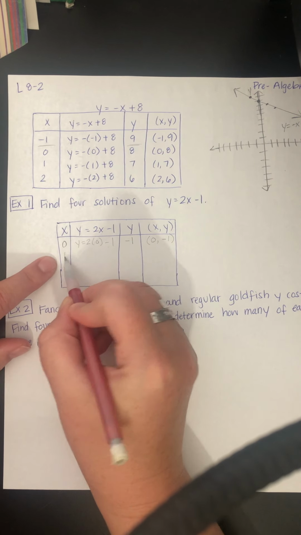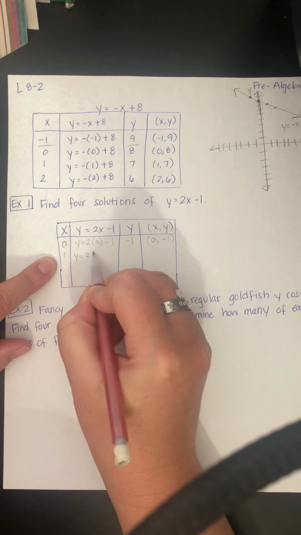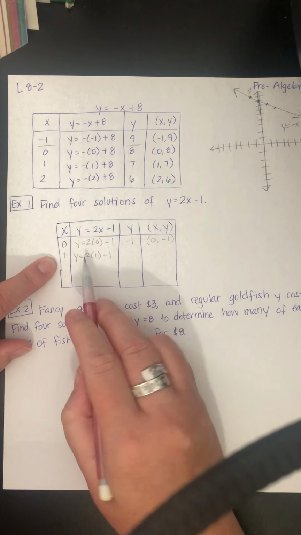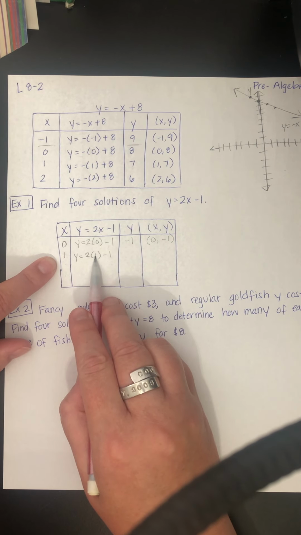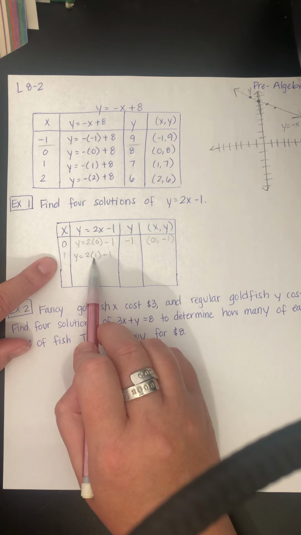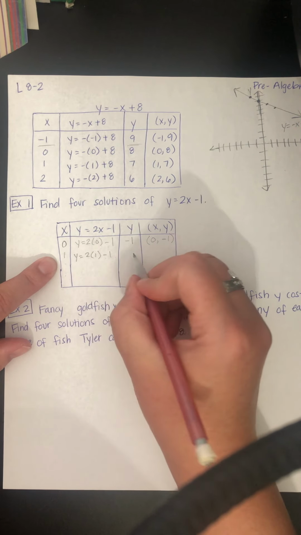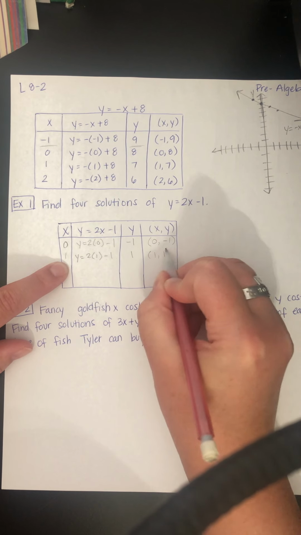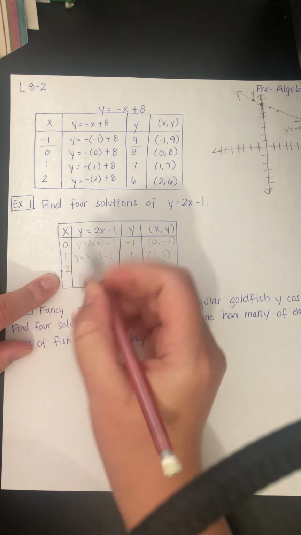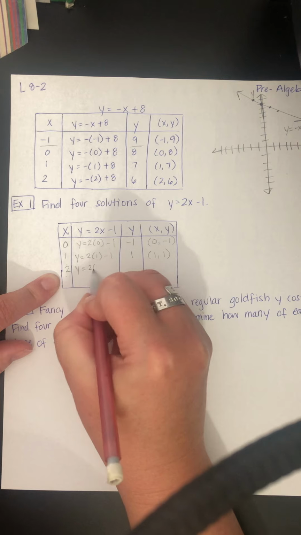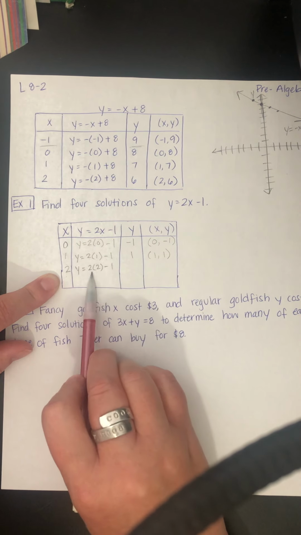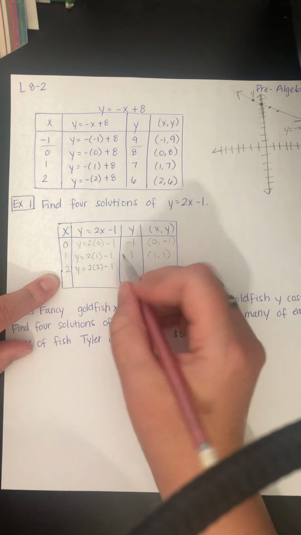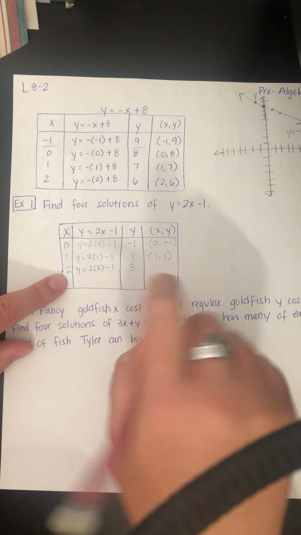Okay, let's do 1, positive 1. We replaced x with 1. 2 times 1 is 2, minus 1 is 1. So when x is 1, y is 1. We can write our ordered pair. And then 2, replace x with 2. 2 times 2 is 4, minus 1 is 3. So when x is 2, y is 3.